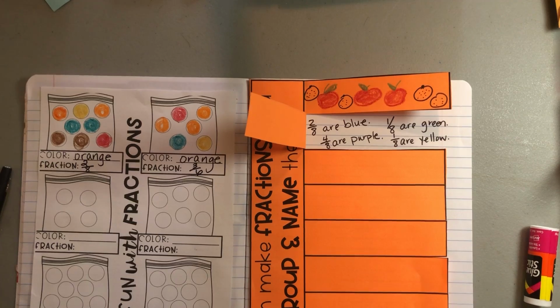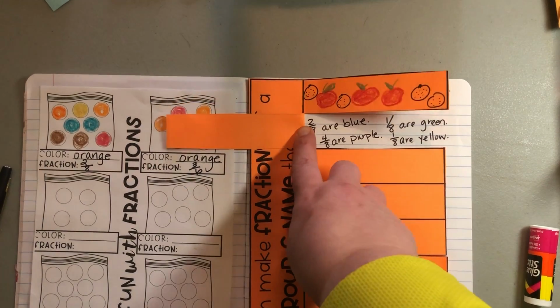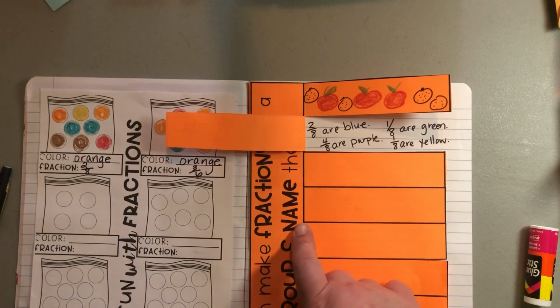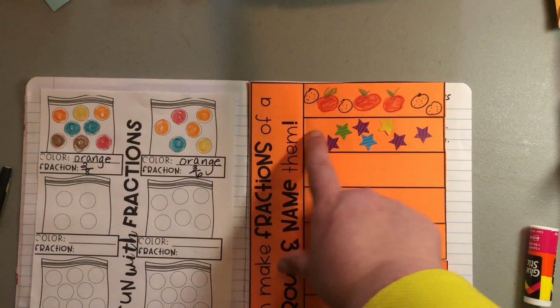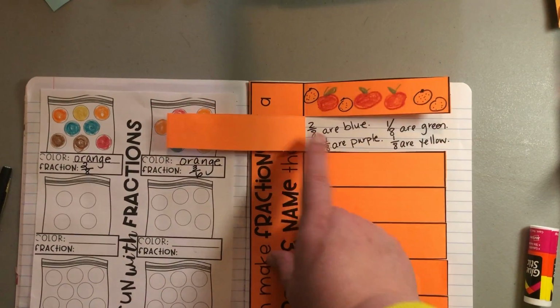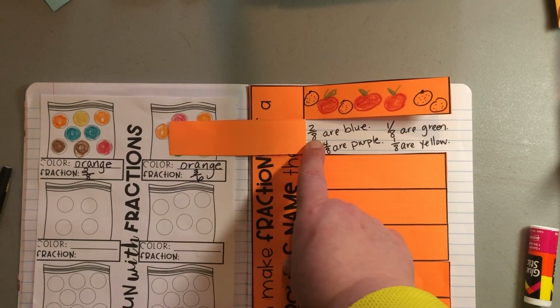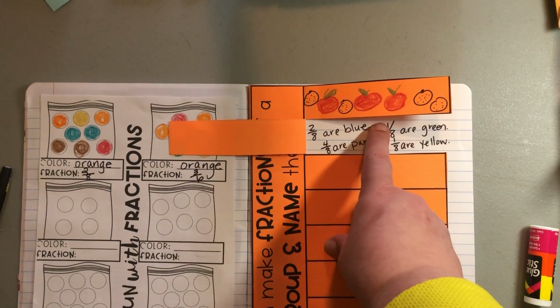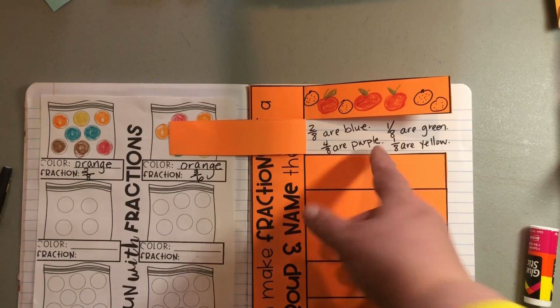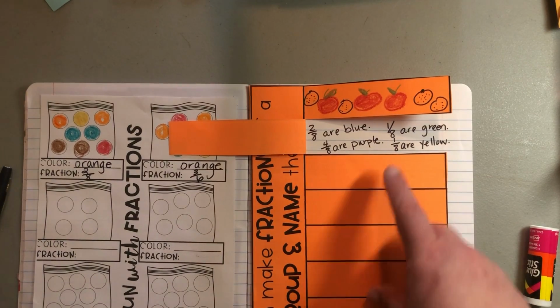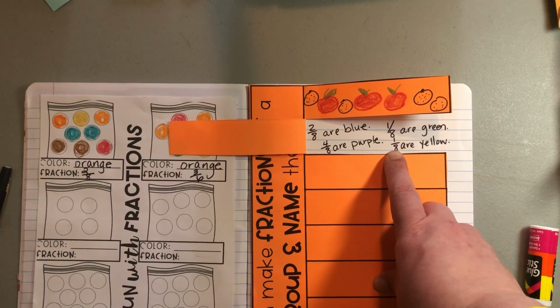So something that can be really helpful to do when you're working with fractions is to pay attention to how many there are all together. So if you notice, I have 8 stickers in all, and if I add my numerators, 2 plus 4 is 6, plus 1 is 7, plus 1 is 8. It should equal back up to your denominator, which is 8.